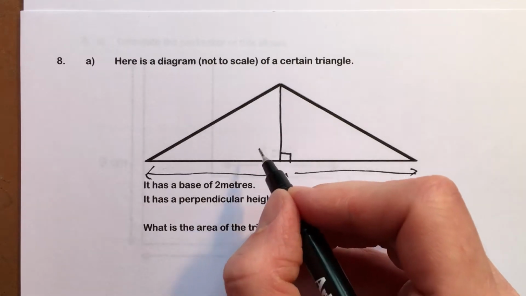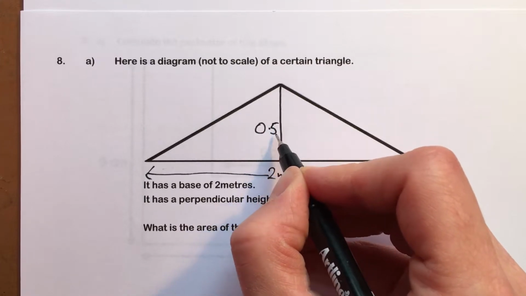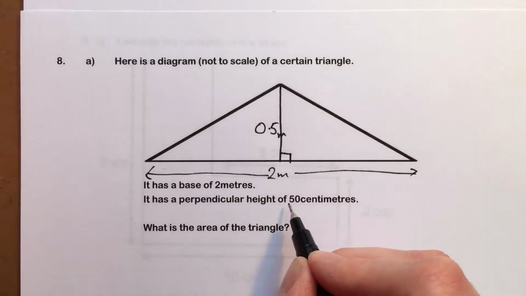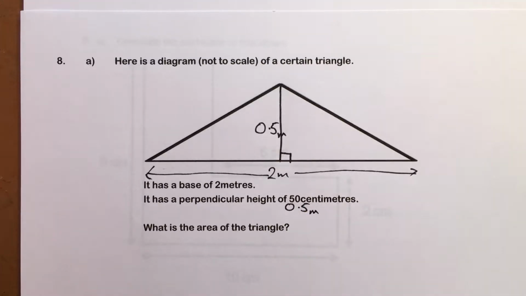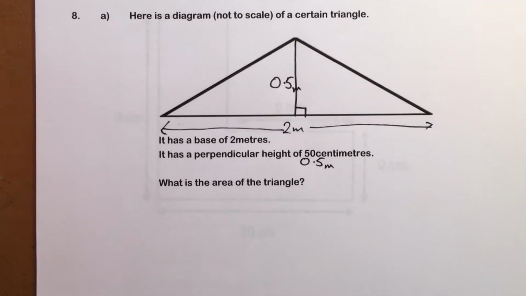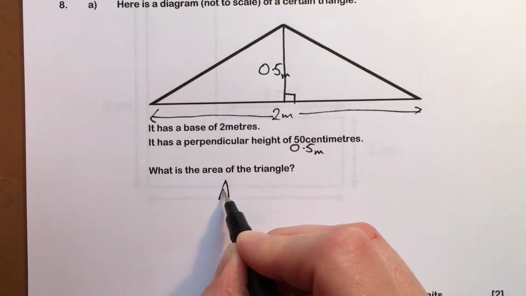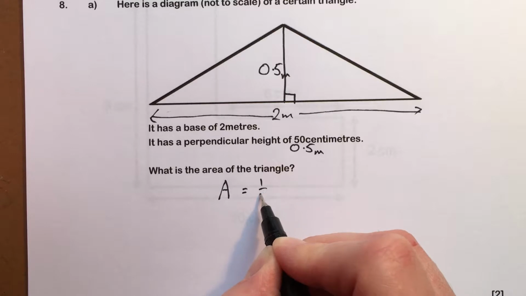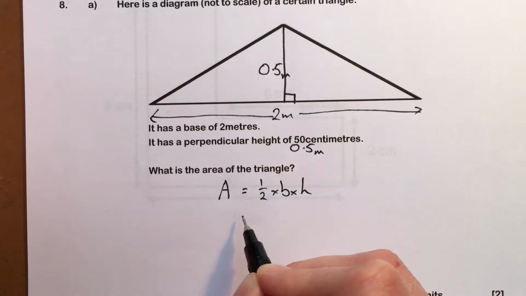Hang on a second. This is actually 0.5 meters, because 50 centimeters is half a meter. Cheeky. Right, what's the area of this triangle? Start always by remembering the formula, hopefully.